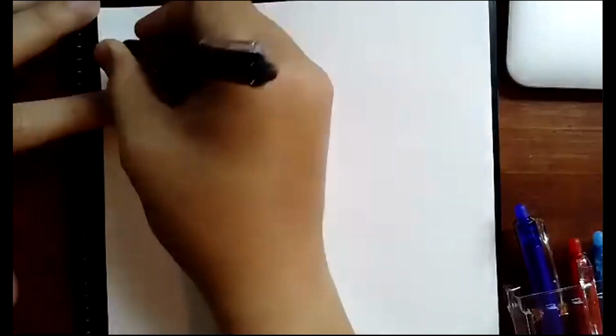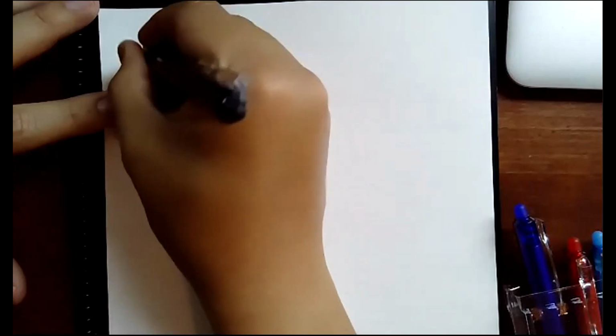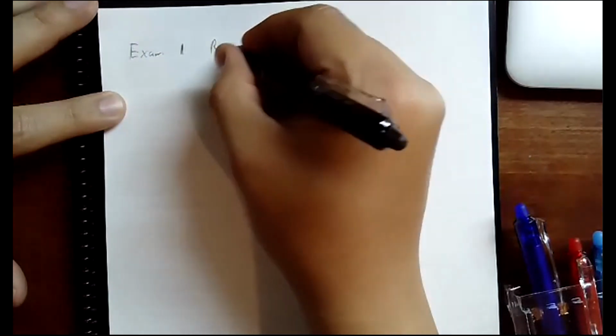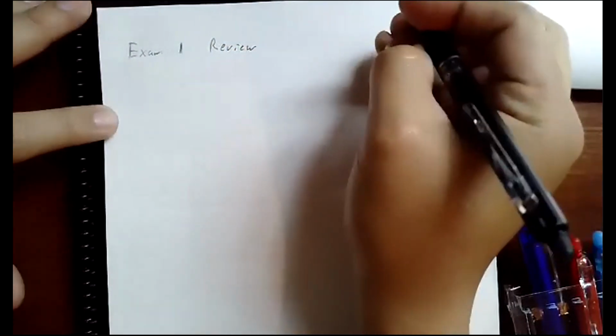So anyway, let's start the exam one review. I had a few questions students asked about the dimensional analysis section. So let's do a few problems from the homework. I'll do the first two, I guess.